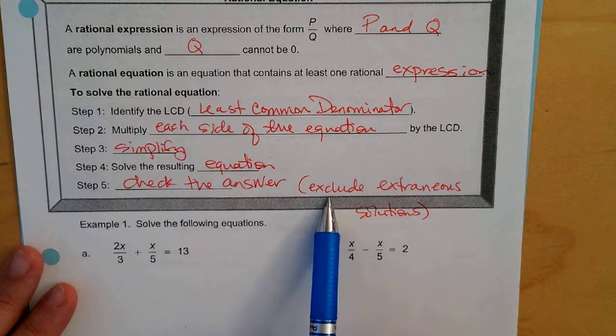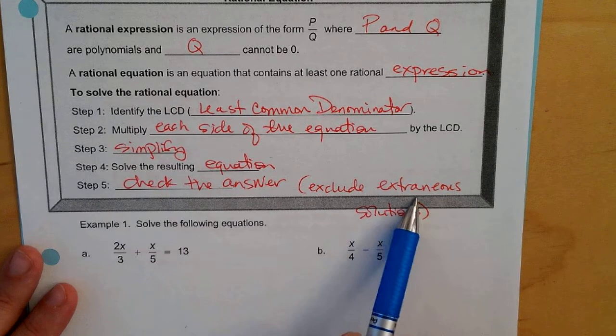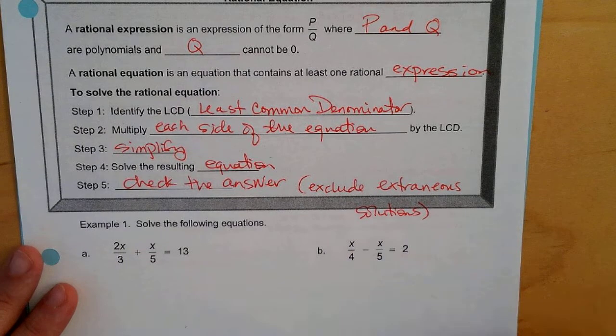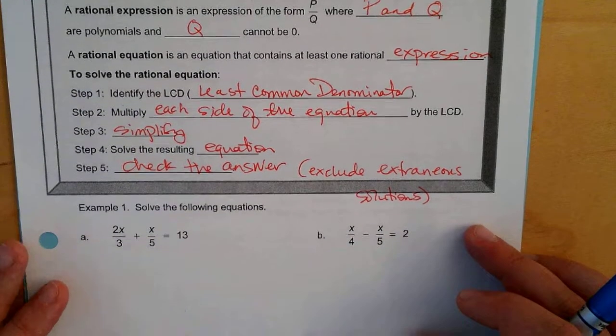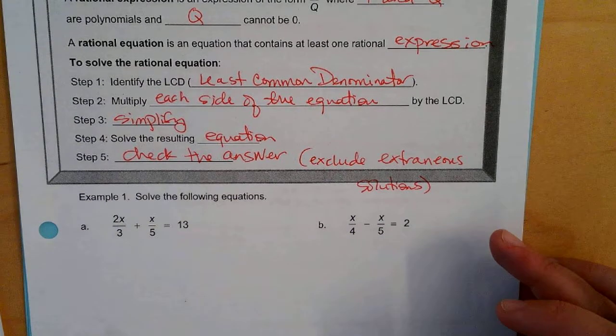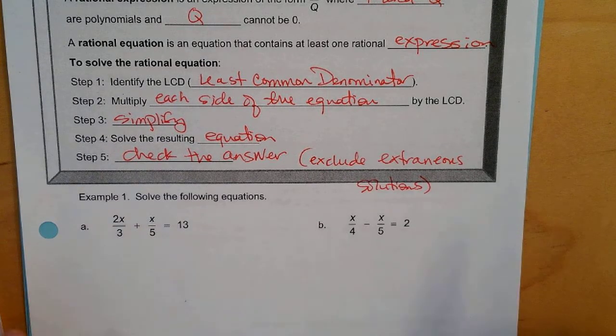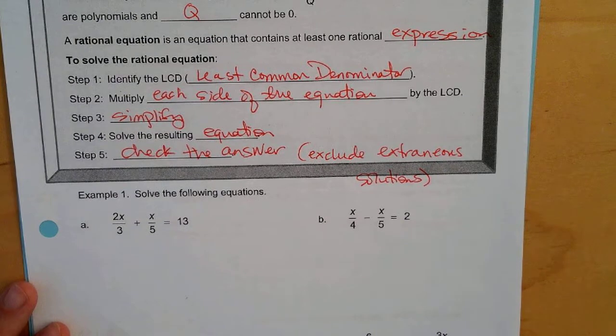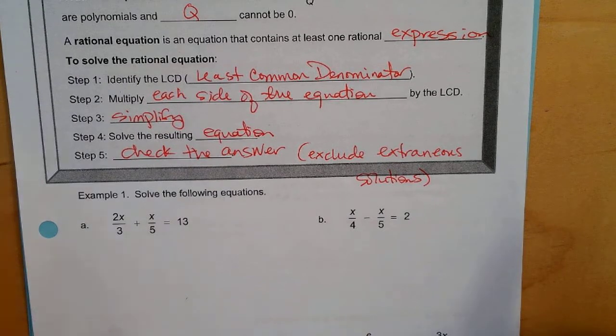The reason why you check the answer is because sometimes you have extraneous solutions. What is an extraneous solution? It's basically a solution that you get by doing the right amount of work. You get it in a legitimate way, but then when you check it, it doesn't work. Usually it's because you would solve and then it would give you 0 in the denominator. Does that make sense? It just basically means it doesn't work for the equation.